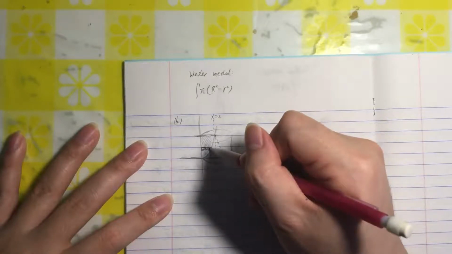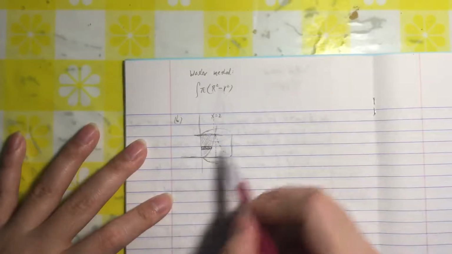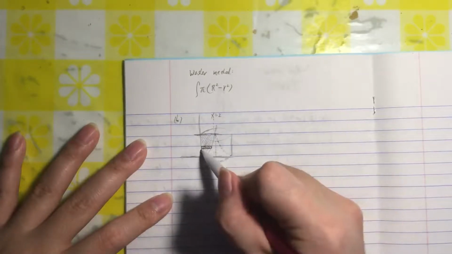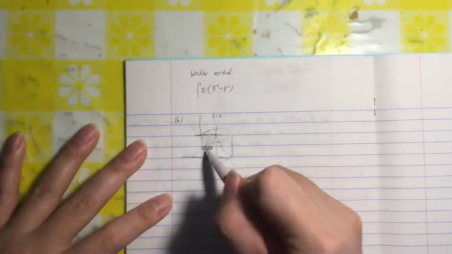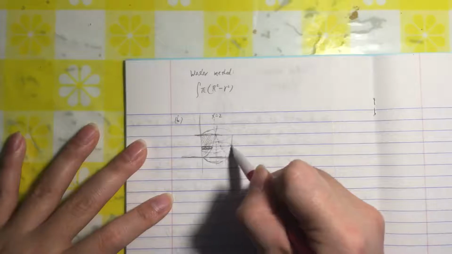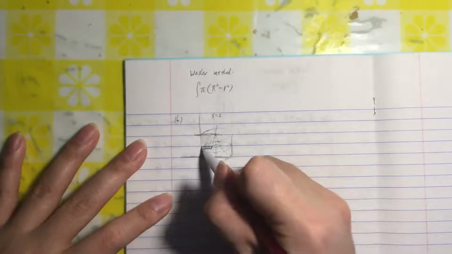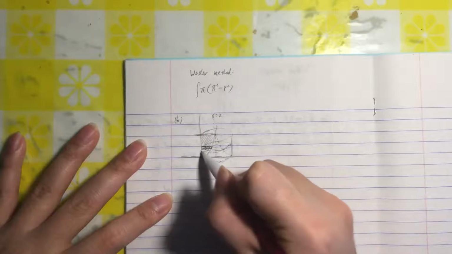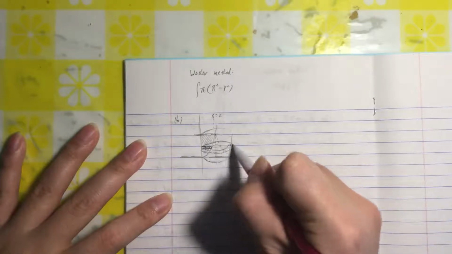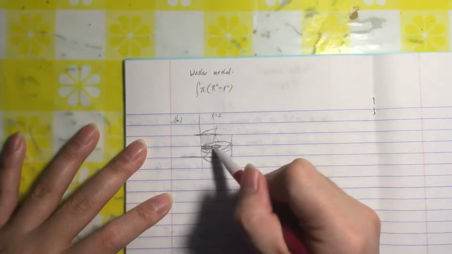The sample piece must always be perpendicular to the center. Then rotate this piece around the center. We can see that there's a hole inside.